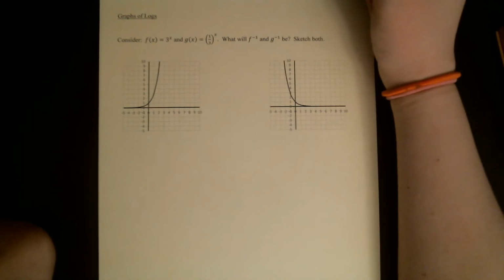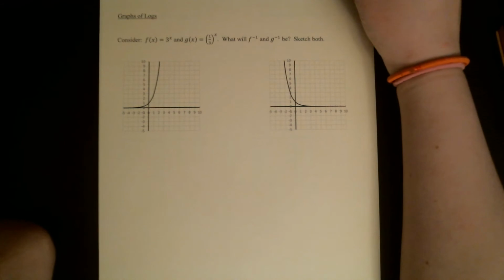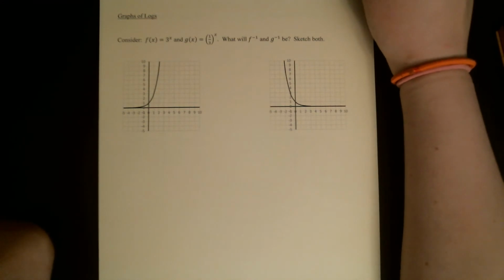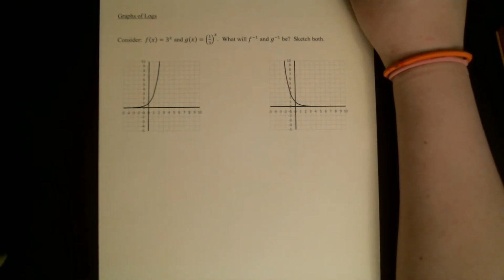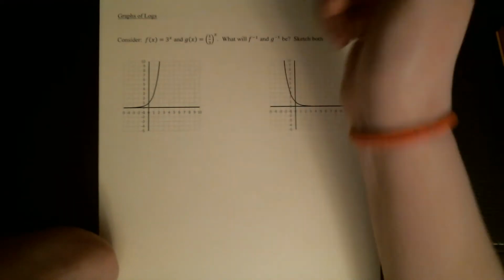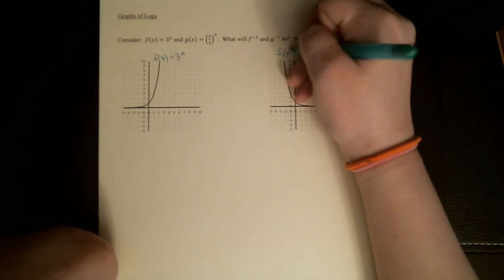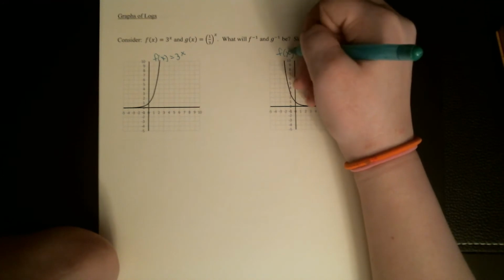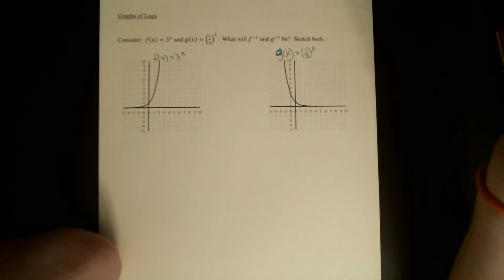Hi everyone. In this video we want to work on figuring out what the basic log shapes look like. Just like we added the family of exponential functions to our list of graphs we should know, we would like to add the entire family of log functions to the list of functions whose graphs we should know and be able to transform. So what we're looking at here is f of x equals 3 to the x, and g of x equals 1/3 to the x.